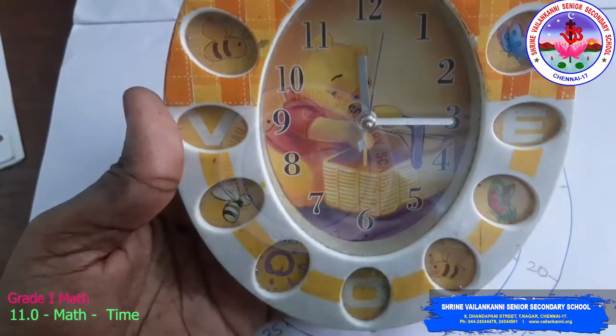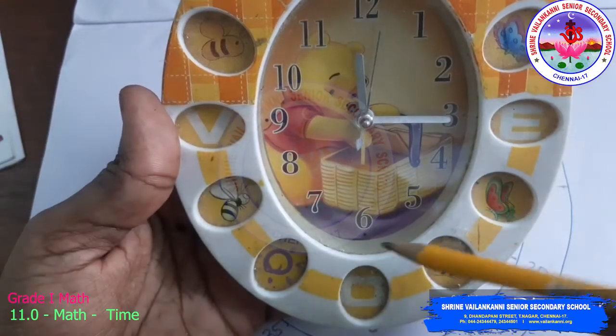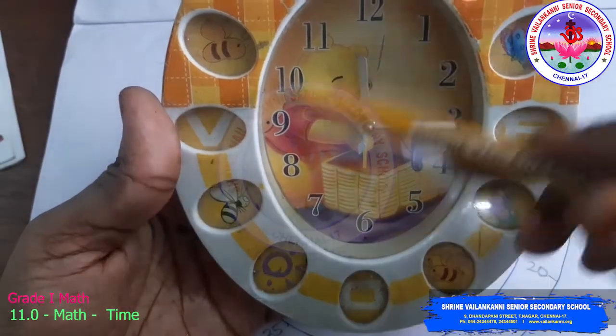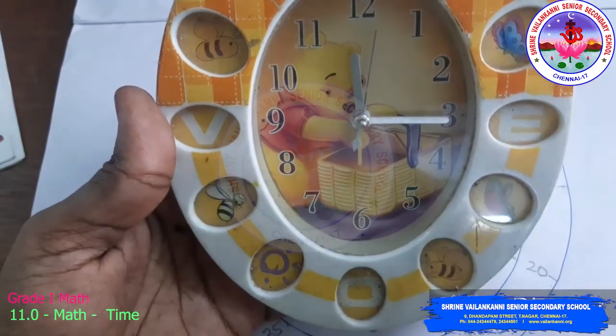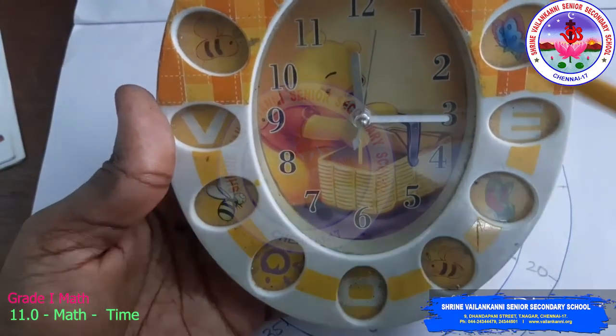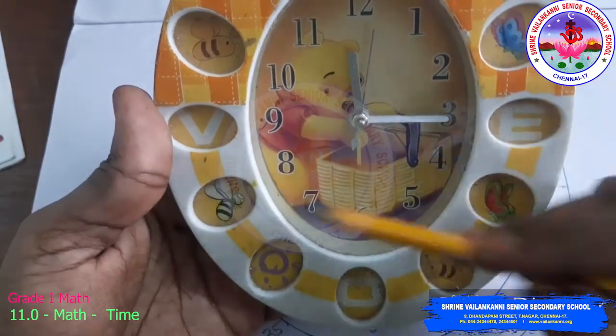It comes in a circle that again goes round and round. So it takes 2 times. That is totally 24 hours, which is 1 day. In 1 day it will circle 2 times.